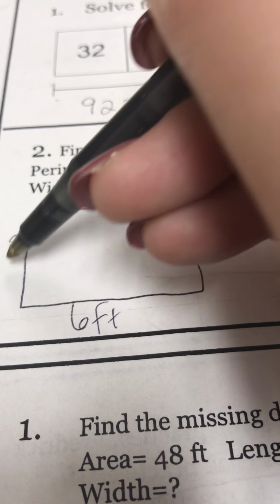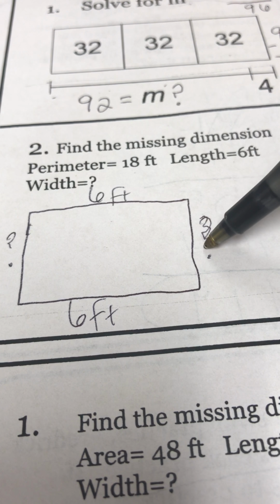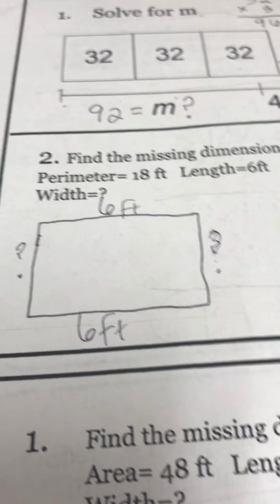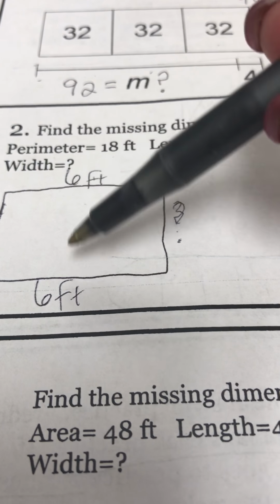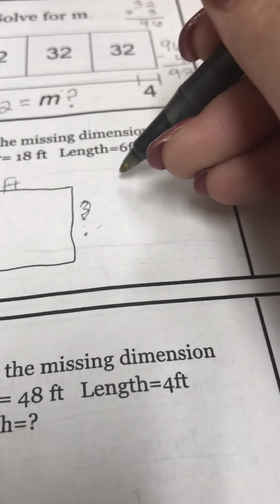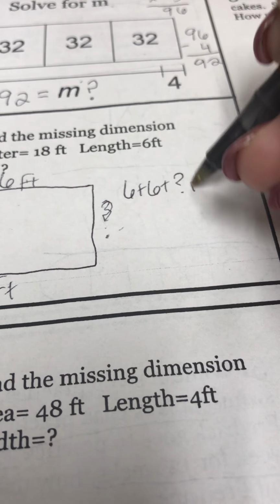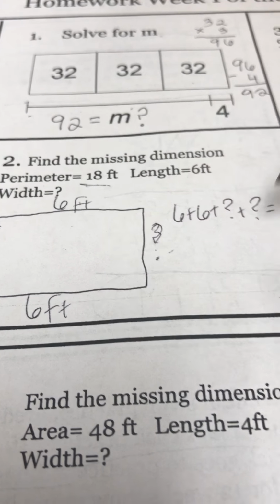And I'm missing the widths. So I don't know that one and I don't know that one. Oops, that was kind of funny. Now, perimeter is adding all the sides. So I'm going to set up my problem over here. Perimeter, I need to add 6 plus 6 plus something plus something. So I'm going to write that out. 6 plus 6 plus something equals my perimeter, which I already know is 18.